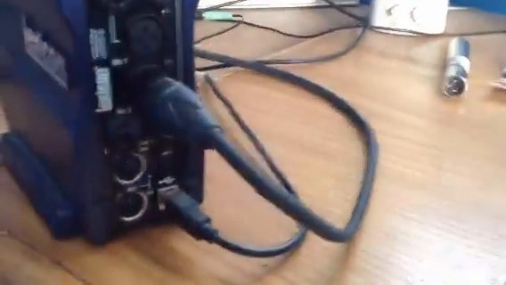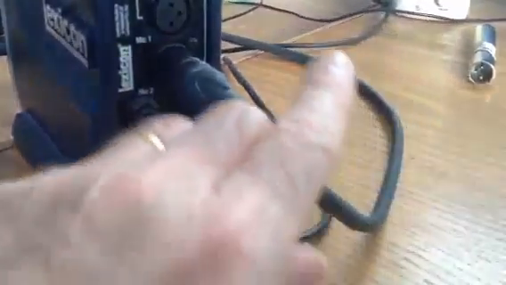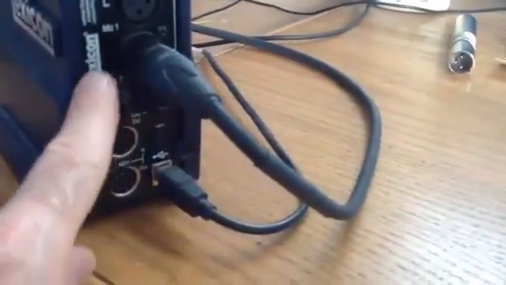On the back now, if you look at the back of the Lambda, you'll see where the mic is plugged in. The XLR jack is plugged in right here at line 2. That's the best place to plug in your mic.